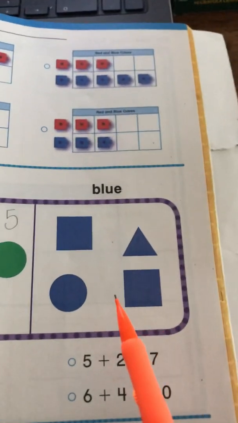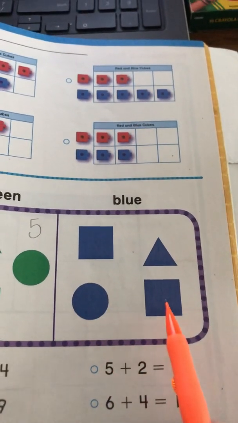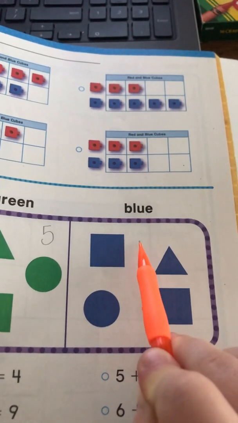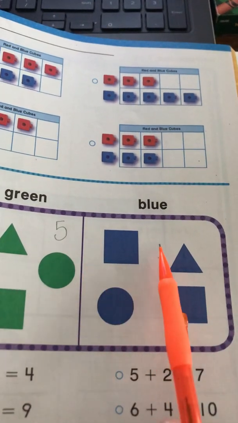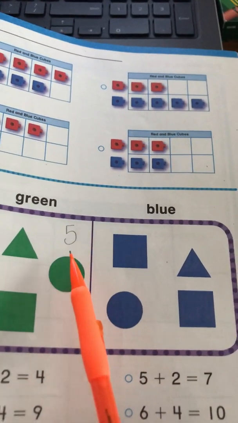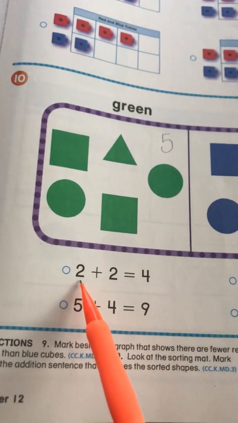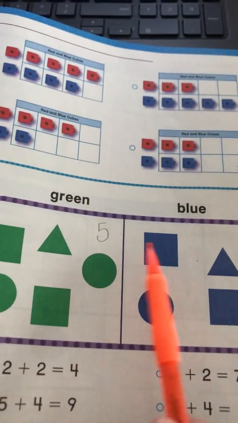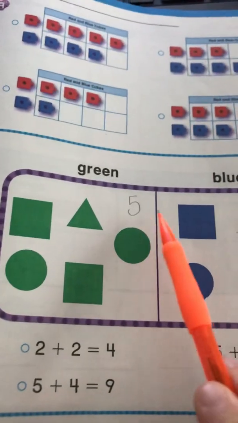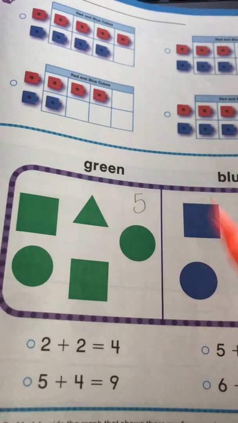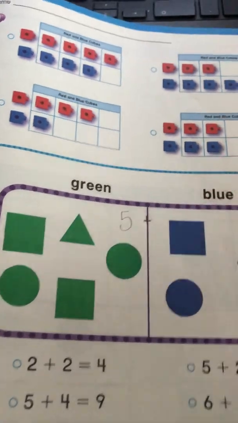Do the same for blue. How many blue shapes do you count? You can put your number here to help you remember. And then you know the 2 numbers that you're looking for. You know what number has to be in your problem. Is this number up here? You know what 2 numbers you have. We know we need a plus sign in the middle. You can even make that if it helps you.